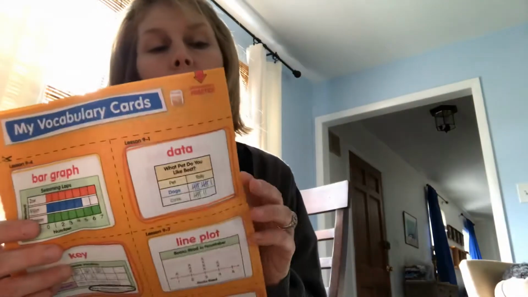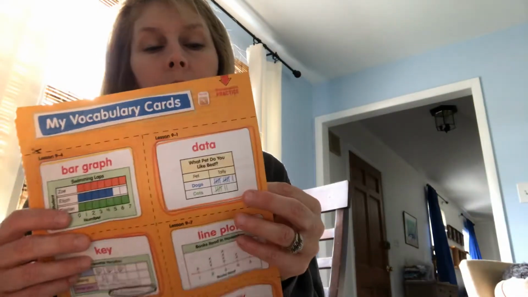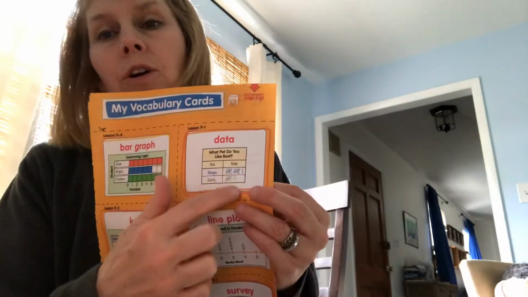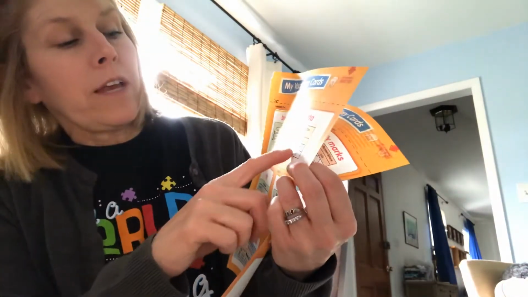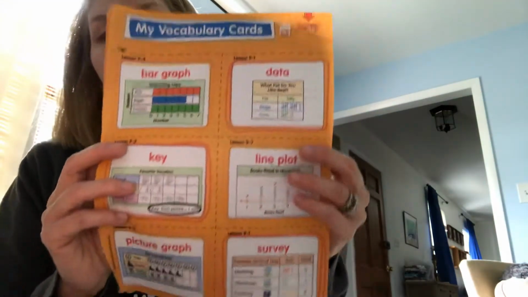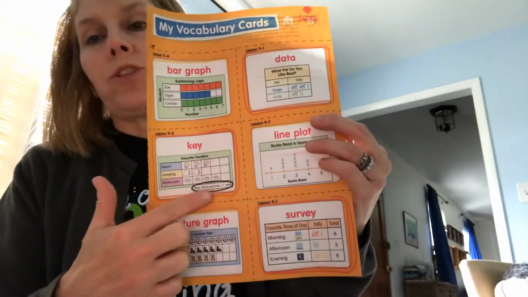Data is information. It's numbers or symbols that show information. So these are tally marks. And this shows that the 11 people like dogs and 7 people like cats. That's data. A key tells you how much each picture represents.